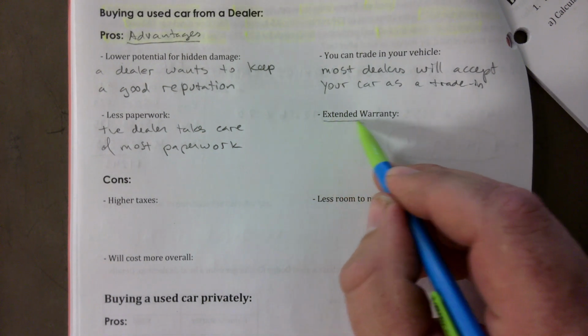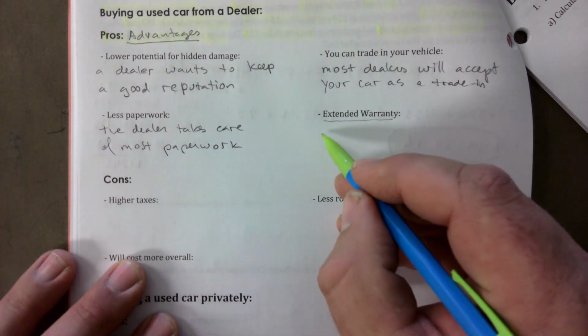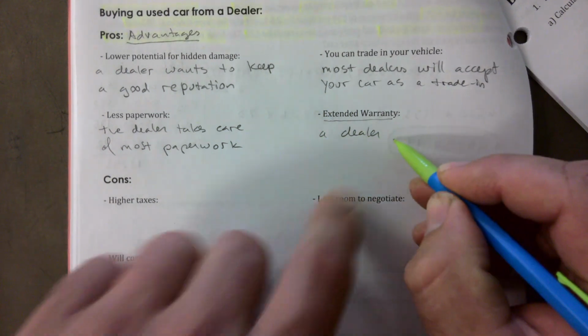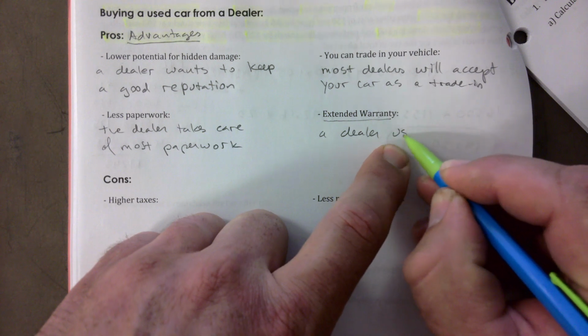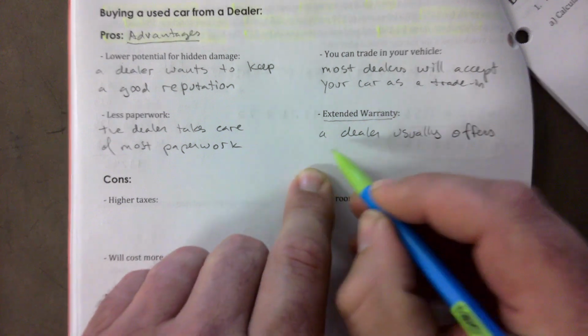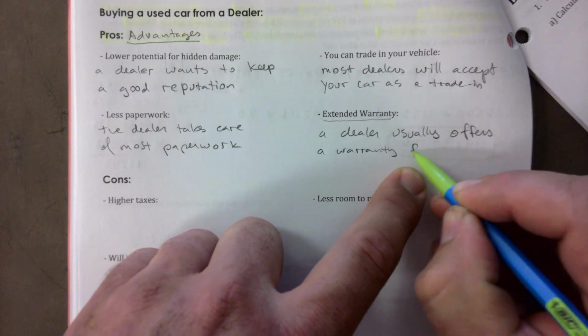A dealership offers extended warranty. Okay. A dealer usually offers a warranty for a fee.